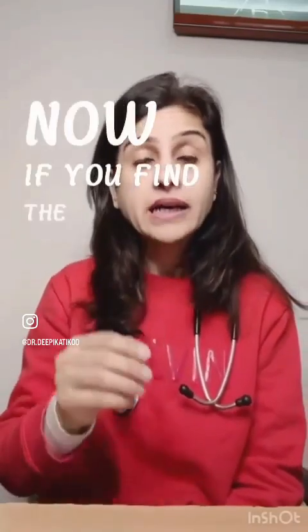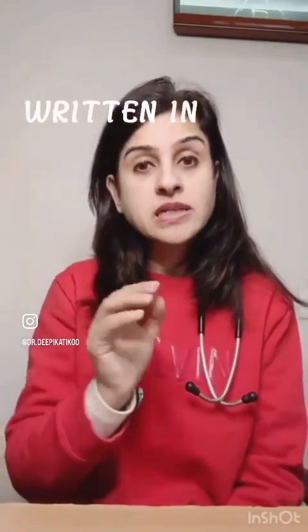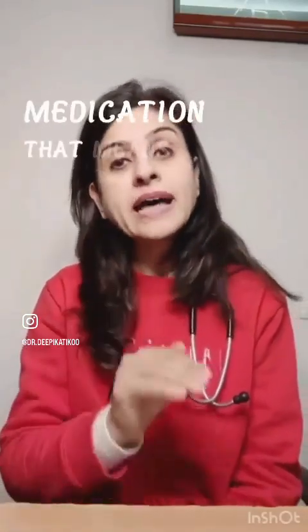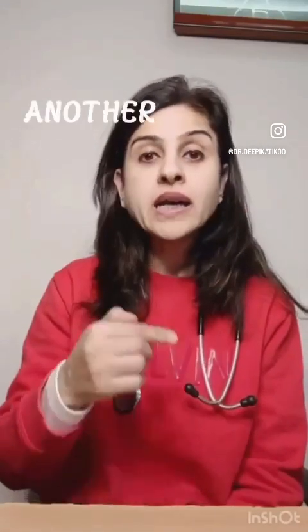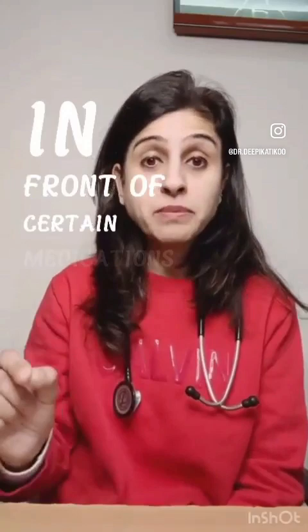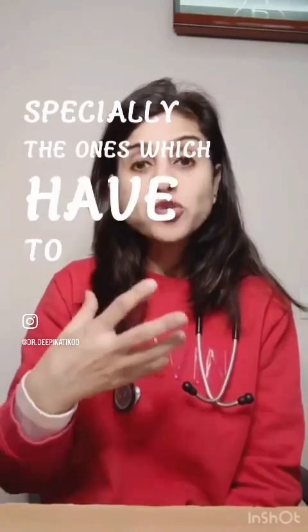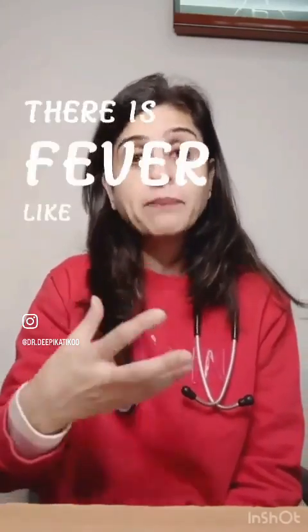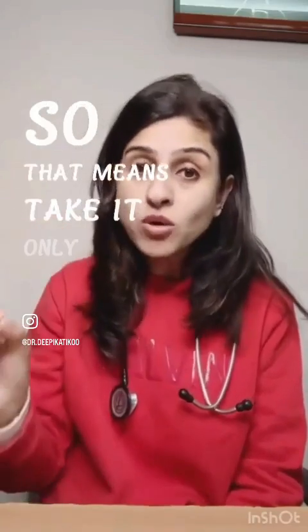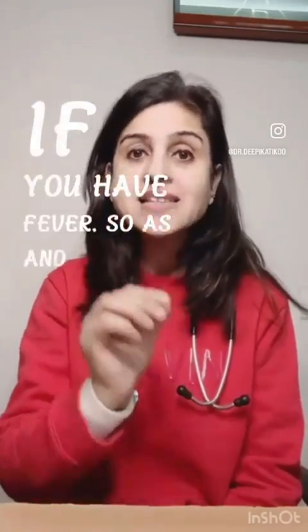Now, if you find the term HS written in front of some medication, that means that medicine needs to be taken at bedtime. Also, you'll find another term like SOS written in front of certain medications, especially the ones which have to be given only if there's pain or there's fever, like paracetamol. So that means take it only if you have fever. So, as and when required.